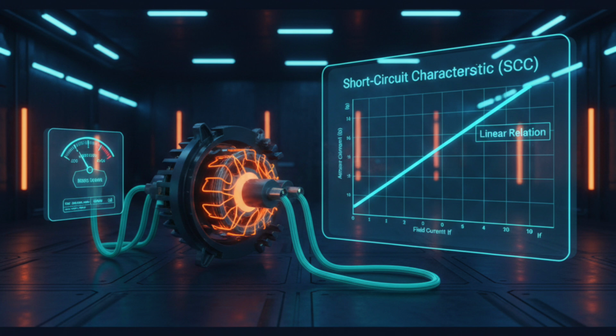Engineers combine SCC with OCC to calculate synchronous impedance and predict voltage drops under load. In marine systems, this information helps in planning safe fault level ratings and protection coordination. For exams, remember, SCC is linear, current-based, and used directly for impedance calculations.